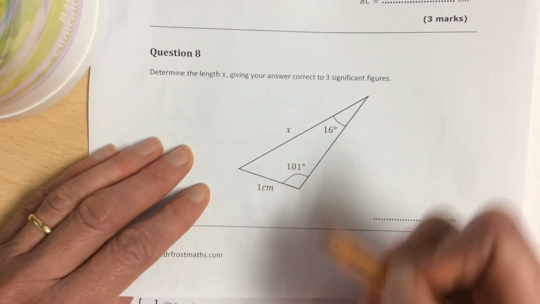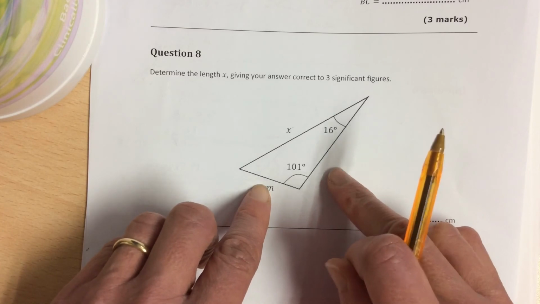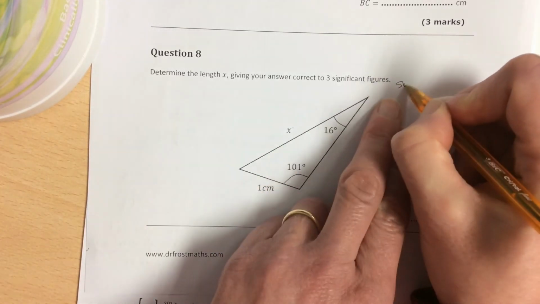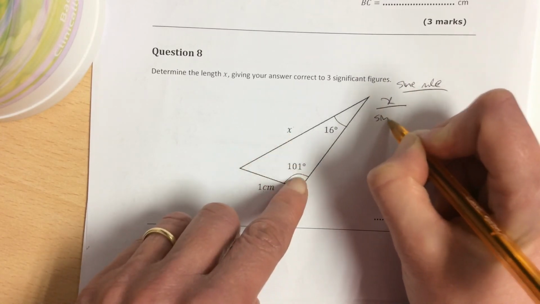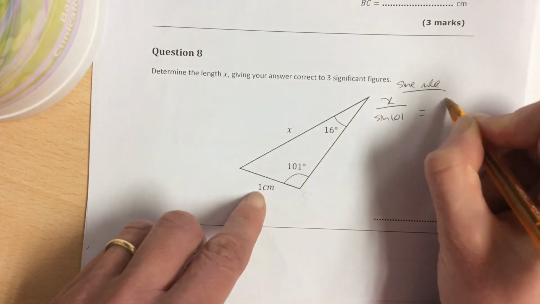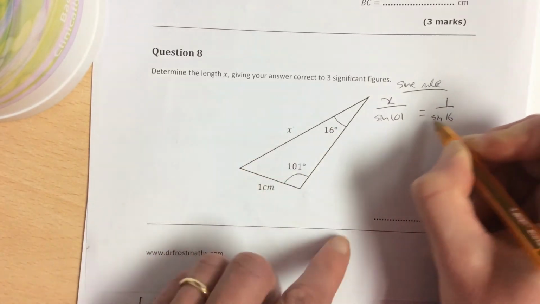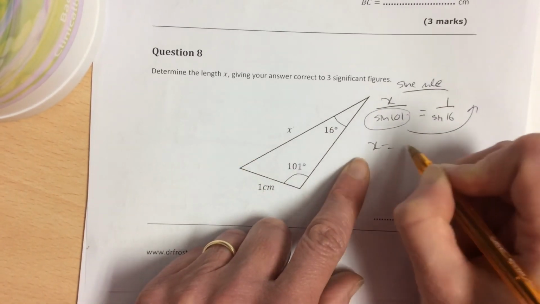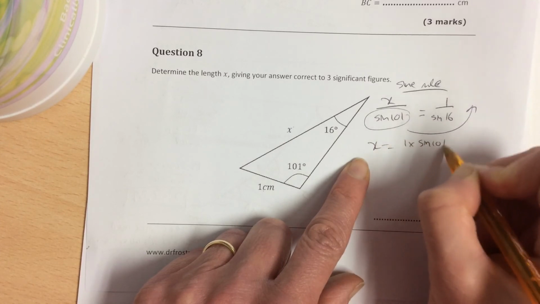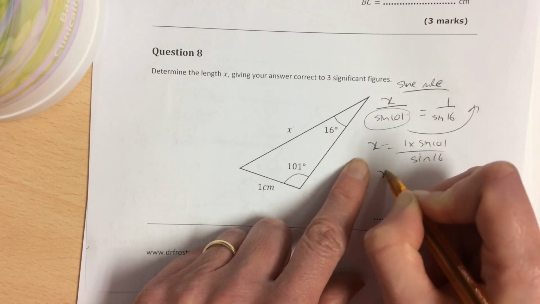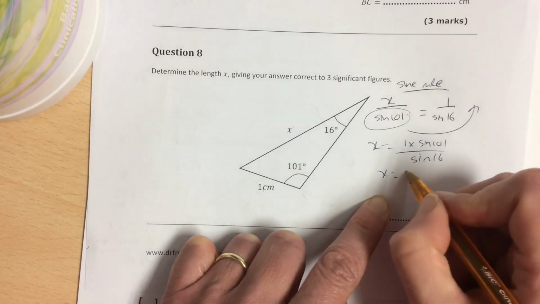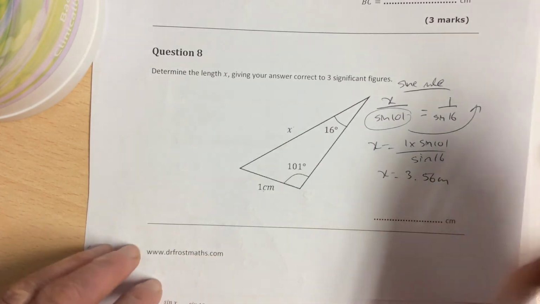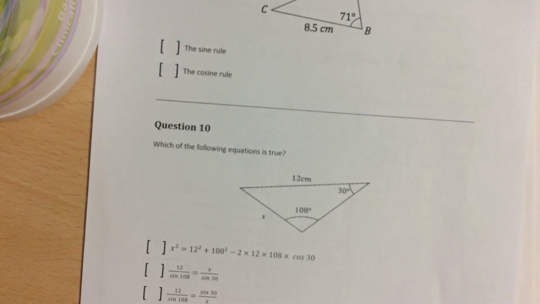Okay, this one here. I don't have 3 sides, and I don't have 2 sides and the in-between angle. So it's going to be sine rule. So what am I looking for? X. So X over sine the opposite angle equals a side over sine the opposite angle. Bring this up and times. So X is 1 times sine 101 over sine 16. Quite a nicely simple one there. Sine 101, just make sure you close your brackets, divided by sine 16 to give you an answer of 3.56 centimetres. Okay, 2 to go.